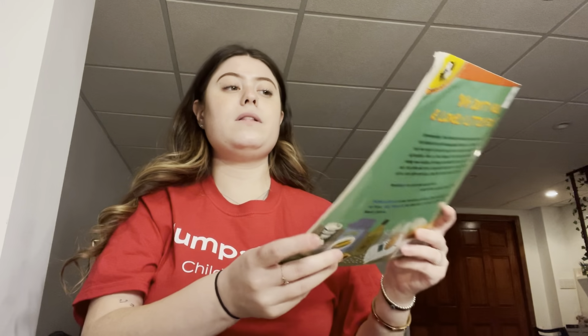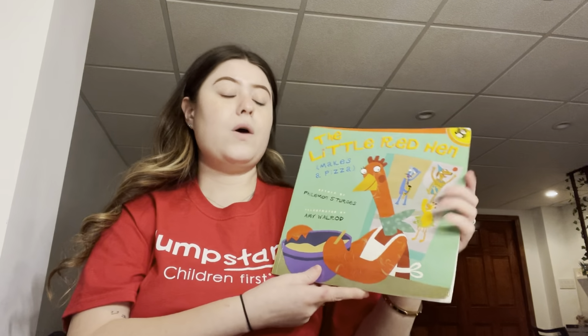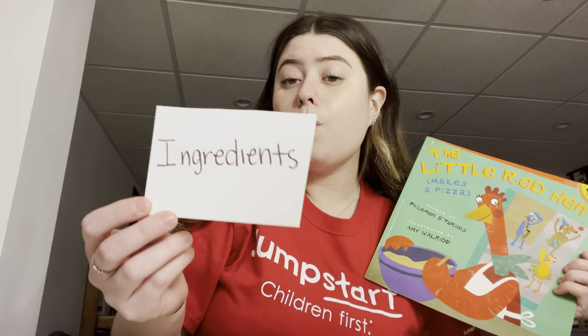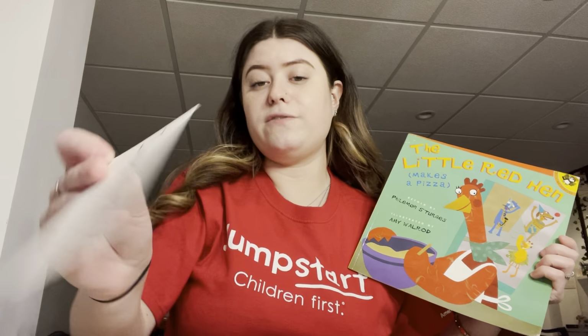So today, we're going to talk about making a list and going to the grocery store to get all of the different items you need. So when Little Red Hen needed to make the pizza, she was missing ingredients. And now ingredients are one part of a mixture of items.